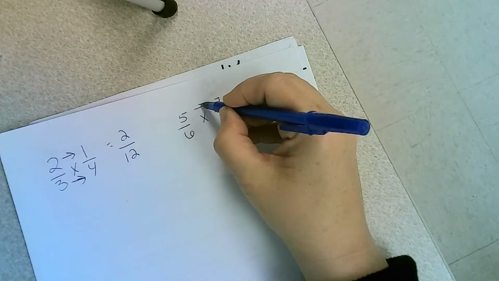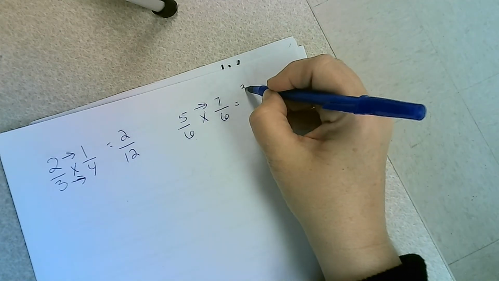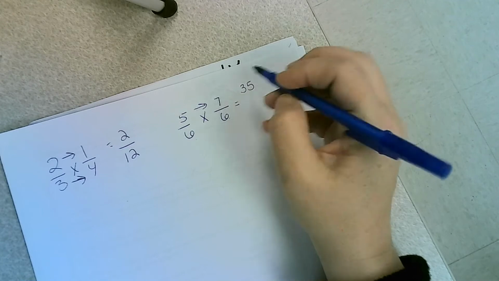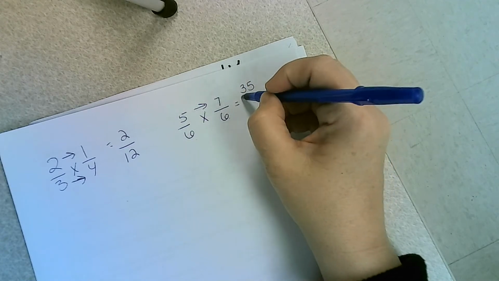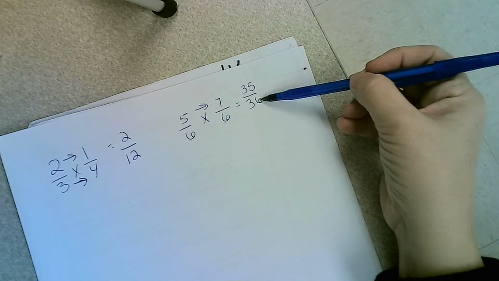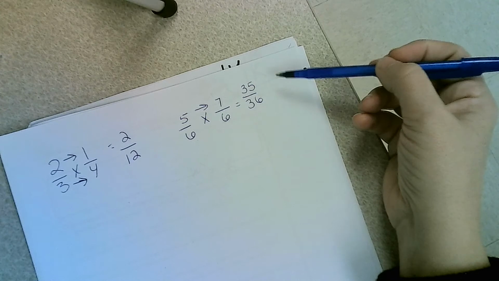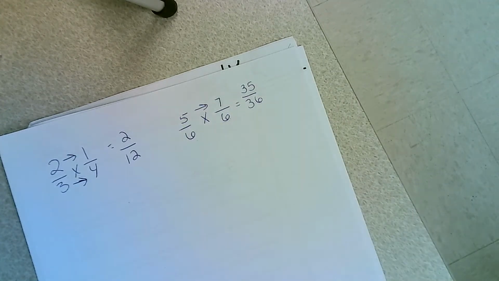And then again, you just multiply numerator times numerator. 5 times 7, 35. 6 times 6, 36. And then sometimes when you multiply, it will be proper. Sometimes it will be improper. All right. But today, all I'm asking is for you to multiply.